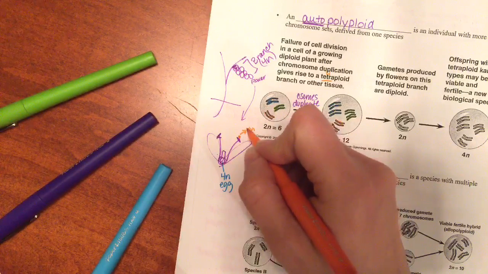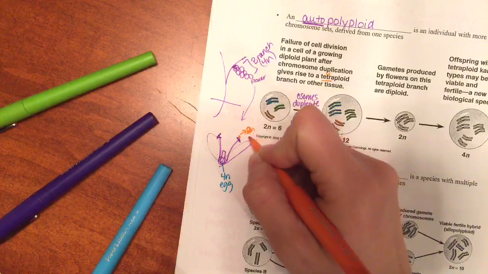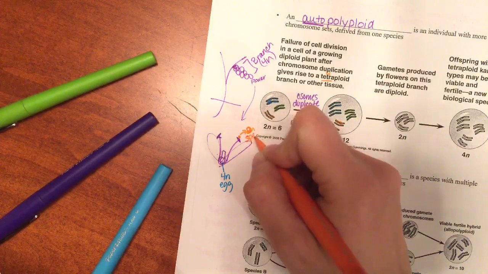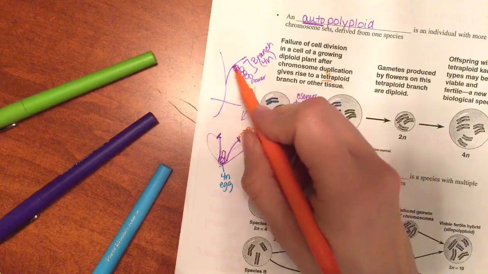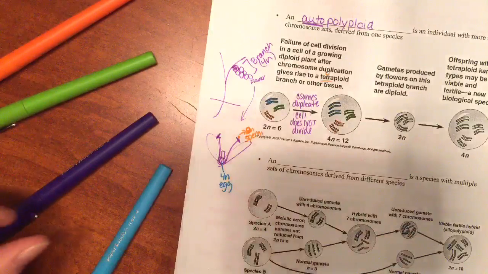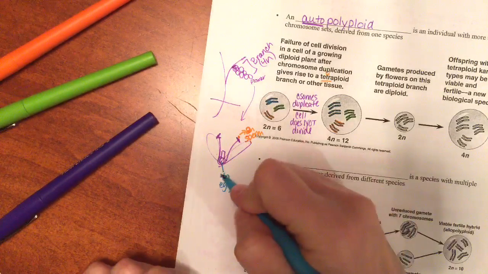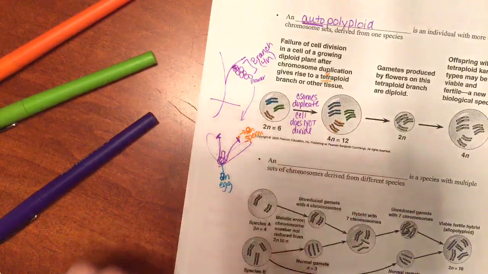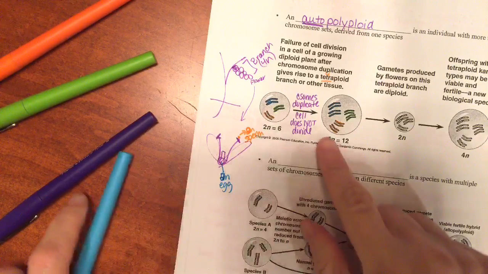And you're going to have, sorry, it's supposed to be 2n pollen or sperm, because when that tetraploid branch goes through meiosis to make the egg and sperm cells, let's change this to 2n, it's going to be 2n. And that's what this is showing you here.